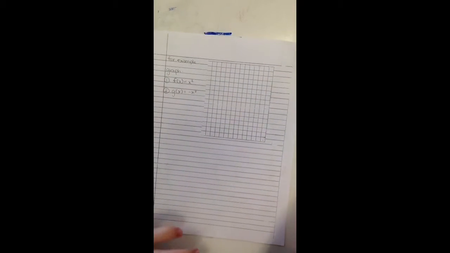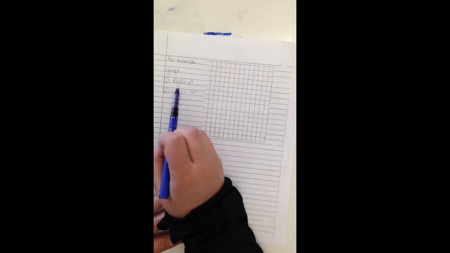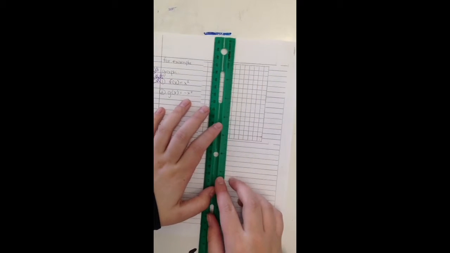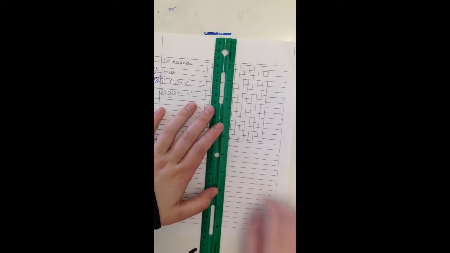Go ahead and turn to the next page. We're going to do a few examples. So if I have the parent function, we're going to use the table from the other page, so we don't have to do all that work again. So you can go ahead and draw in your axes. Go ahead and draw them right down the middle.